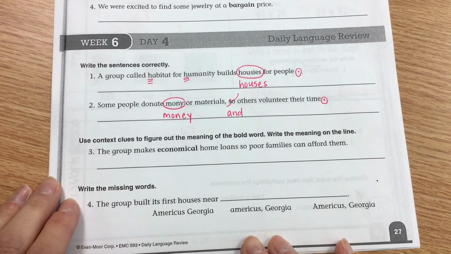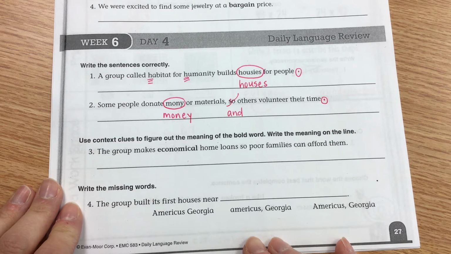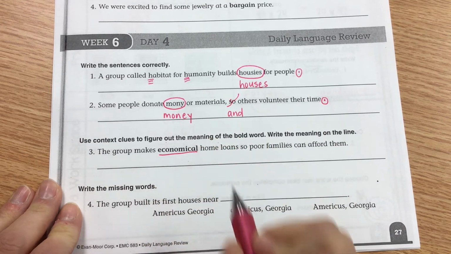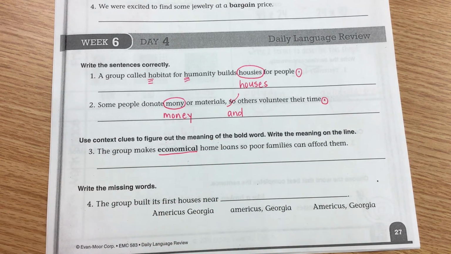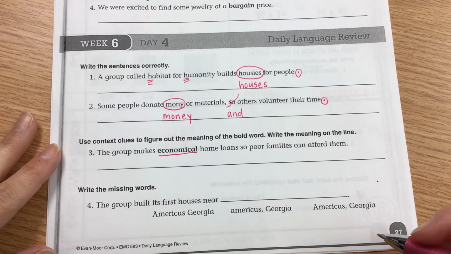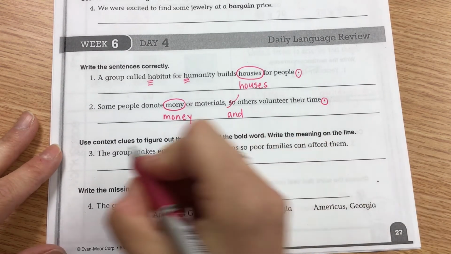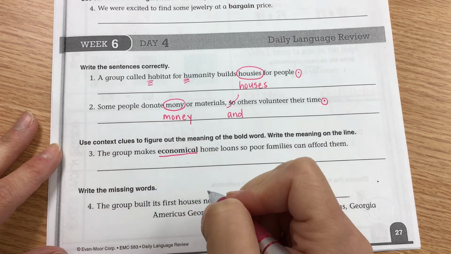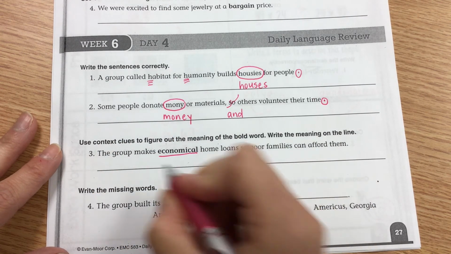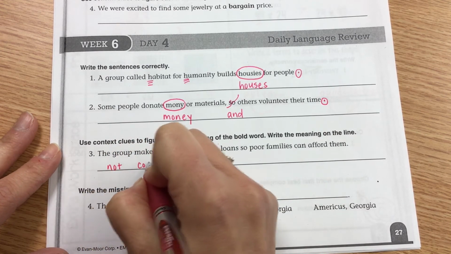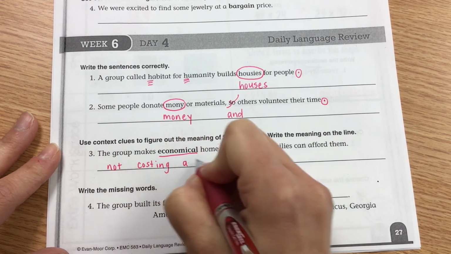Number 3, use context clues to figure out the meaning of the bold word. Write the meaning on the line. The group makes economical home loans so poor families can afford them. Economical just means not costing a lot. It's kind of difficult to explain while I don't have a classroom full of kids. Where the homes are not going to cost a lot of money. So we're going to say not necessarily cheap. That's not really a good explanation, but we'll say not costing a lot of money.